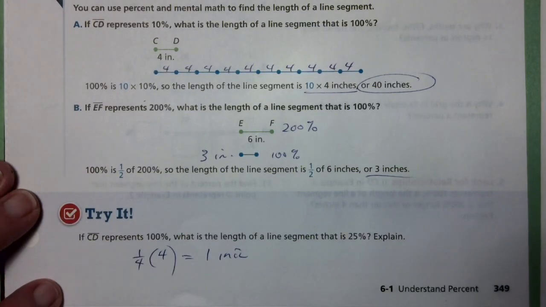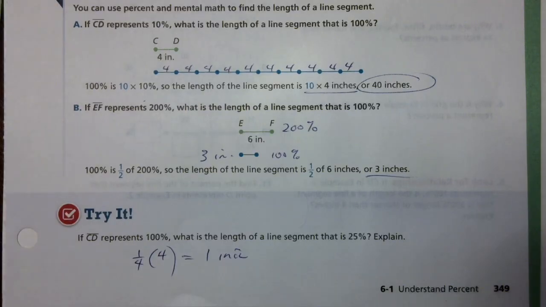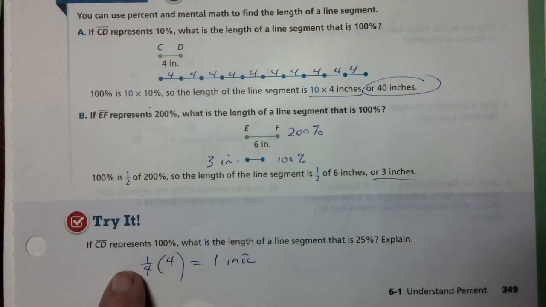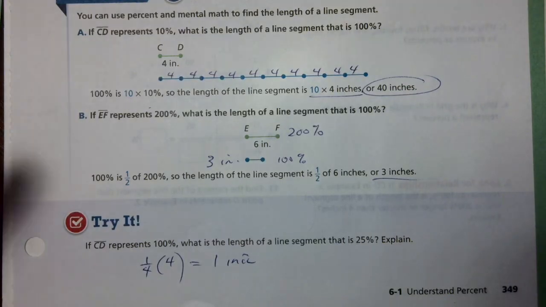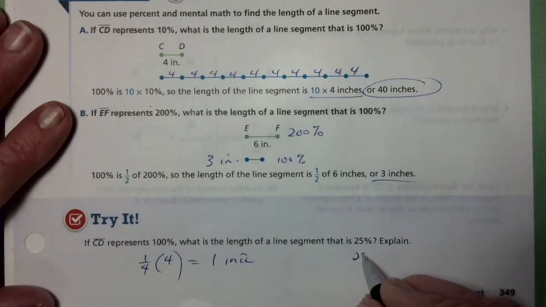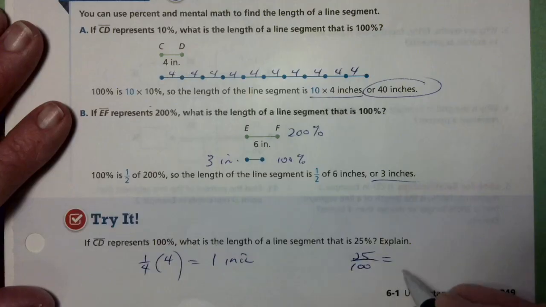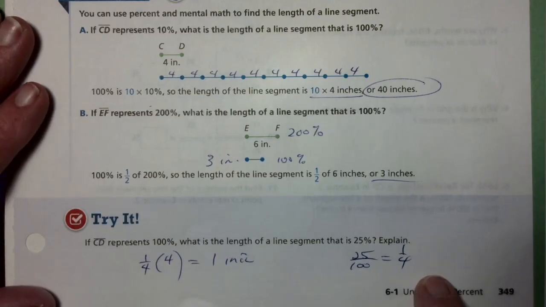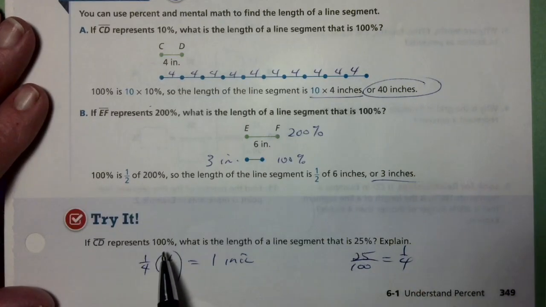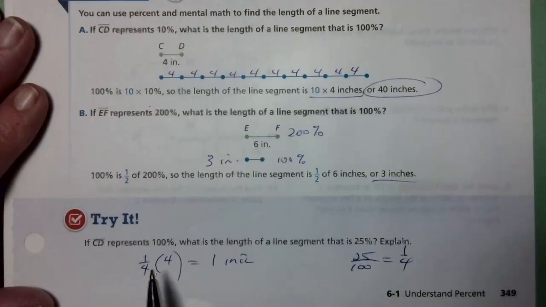Going the other way, because 100% was 4. And I want a fourth of that. 25% reduced is 1/4. So I wanted a fourth of 4 inches.